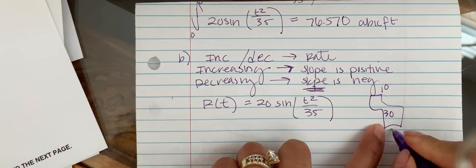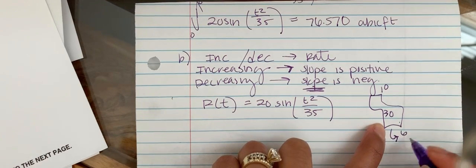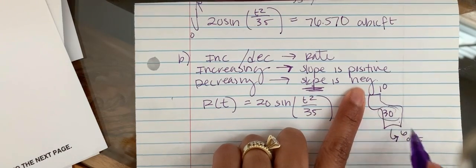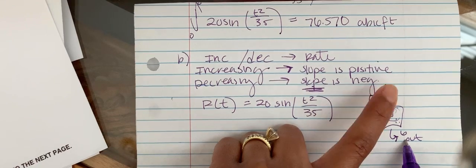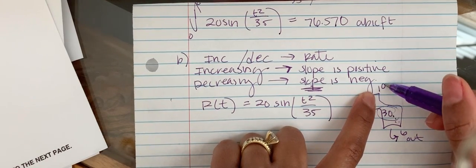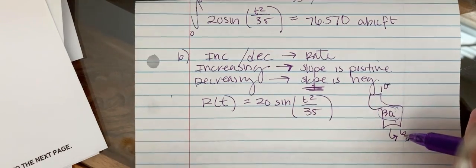But then water's also coming out. So let's say 6 came out. Well, if we want to know if the water is going in or out, is this going up or down? It's going to determine which one is bigger. So right now, this would mean that more water is going in than coming out. So we need to find out which one it is.